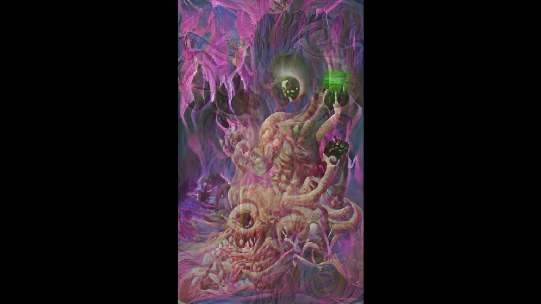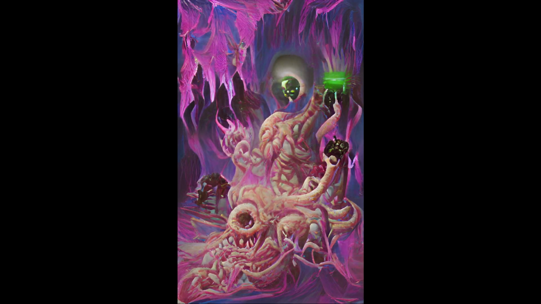Eldritch Blast is next, and it is the best cantrip. Everybody kind of agrees on that. It's got a 120-foot range, which is large, and it does force damage, which is one of the least resisted damage types in the game. A beam of crackling embers strikes towards your foes, 1d10 force damage, and d10s are also pretty nice. 2 beams at 5th level, 3 beams at 11th level, and 4 beams at 17th level.